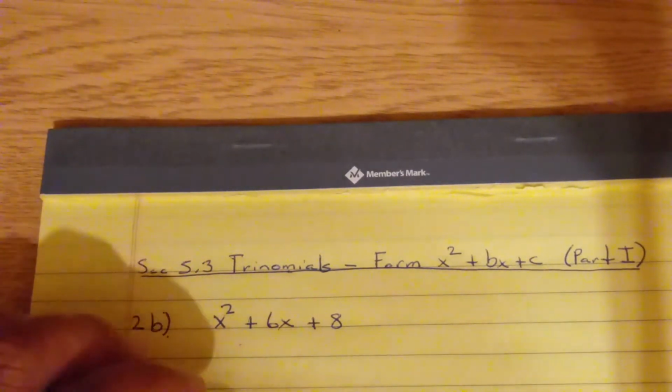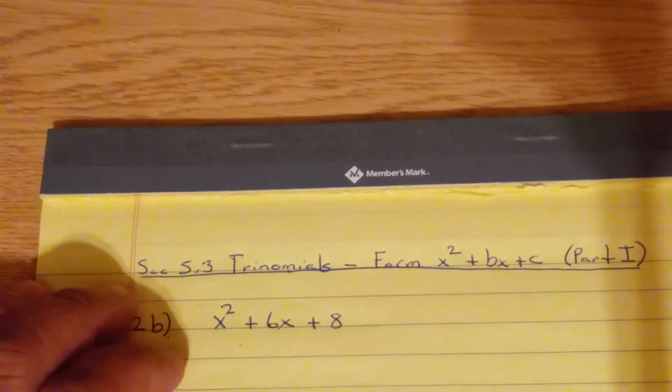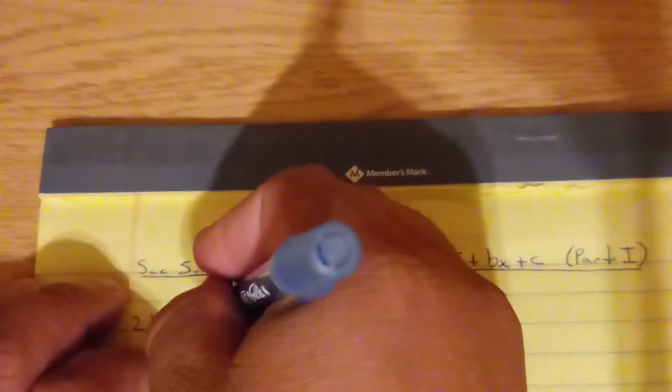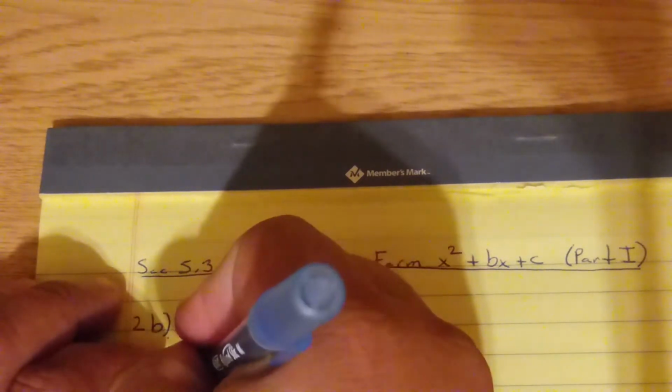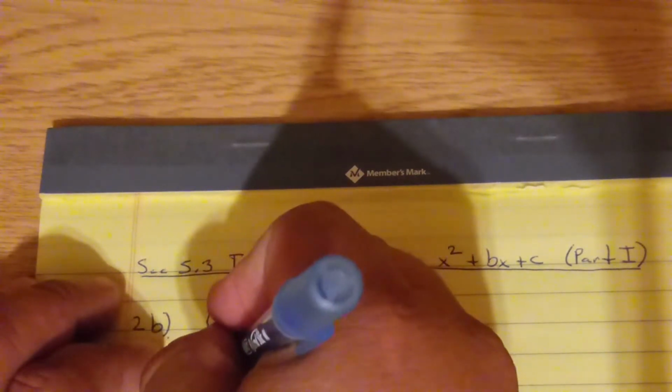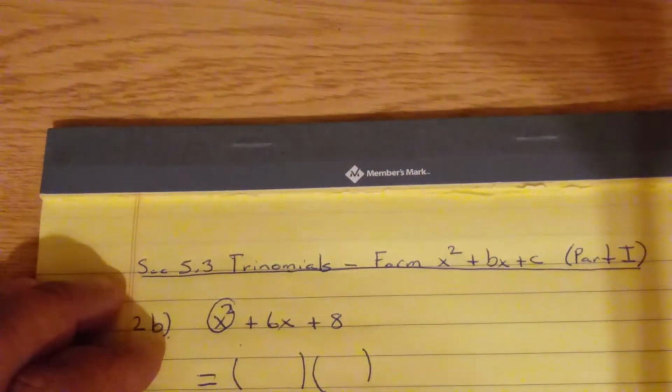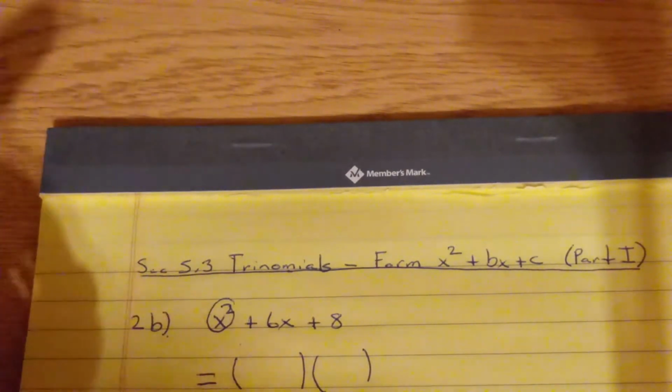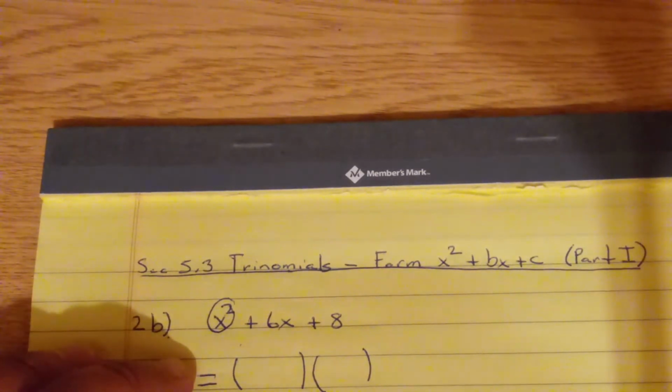So the way you're going to factor these is by first breaking apart the first term. And what essentially happens is that this breaks into a binomial. Once again, you're going to have to refer back to chapter 4, the last 2 sections, 4.4 and 4.5. Essentially, it's the opposite of those 2 sections right there.